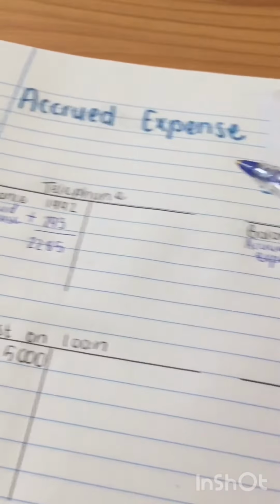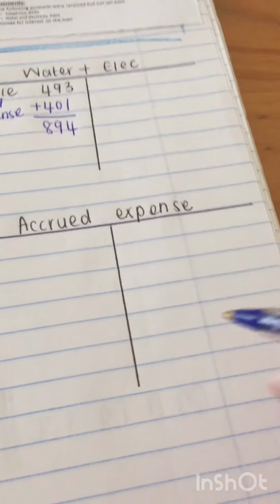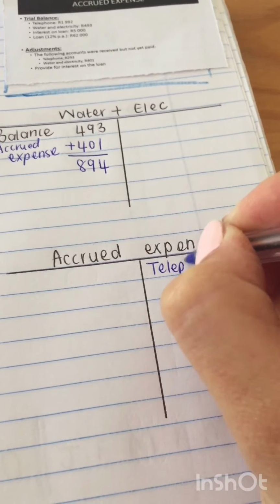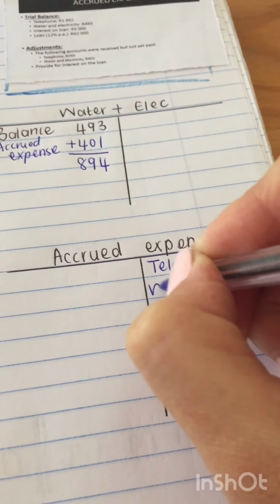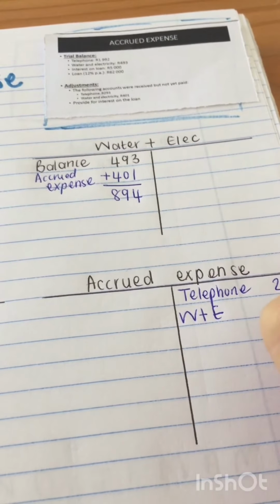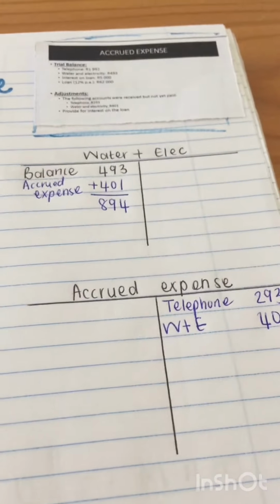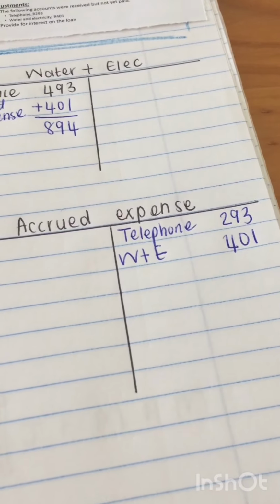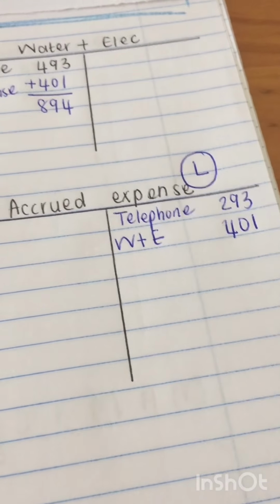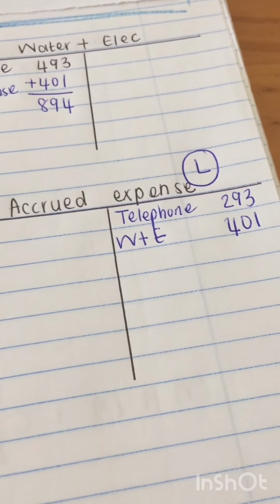And then we have an accrued expense account. Because the one is debited over there and over there, we need to credit it in here. So I'm going to write telephone, water and electricity. The two amounts that I still need to pay will be entered into my accrued expense account. I still owe the money, so it works like a creditor. Therefore, it's a liability account.